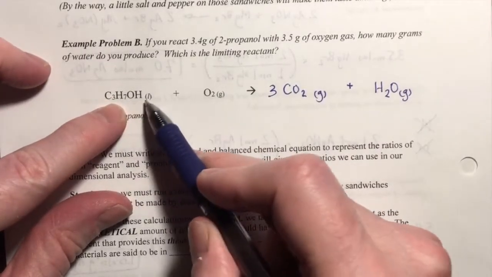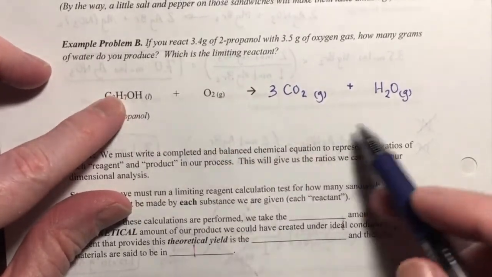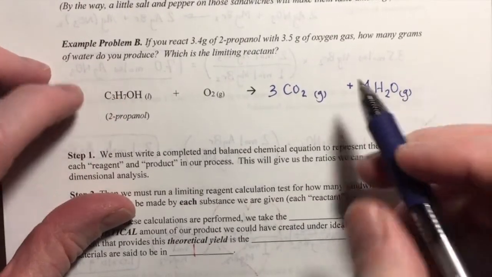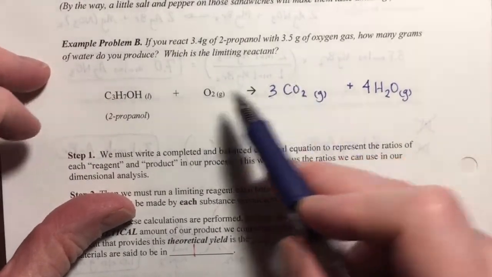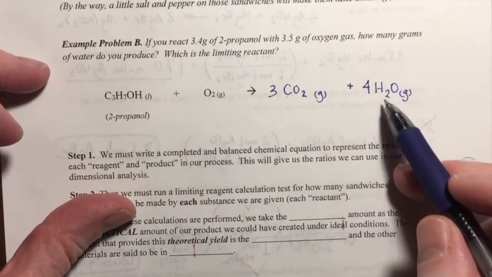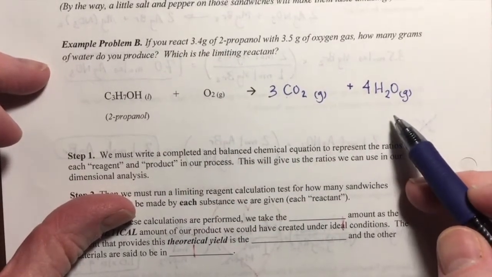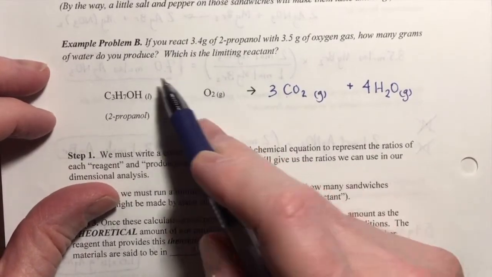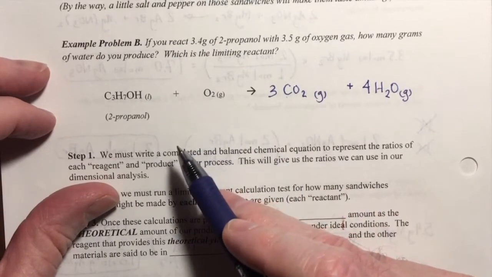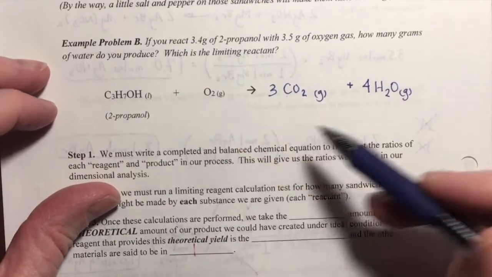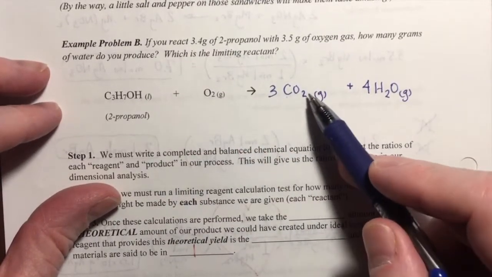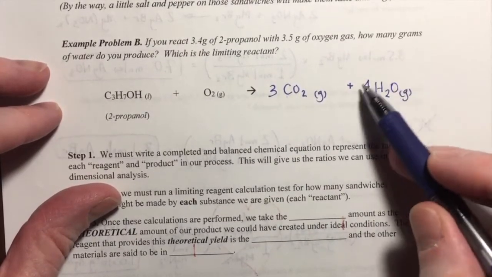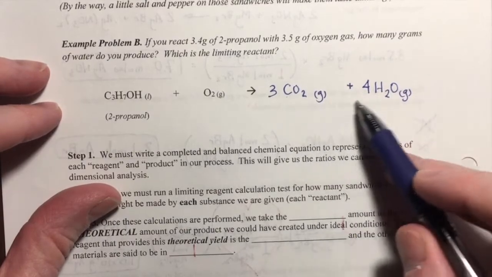7 and 1 more is 8 hydrogens over here. 2 hydrogens and a 4 gives me 8 hydrogens over here. So 3 carbons, 3 carbons. 8 hydrogens on the reagent side, 8 hydrogens on the product side. And now I have 1, 2, 3 oxygens total on the reagent side, 3 of them. And over here I have 3 times 2 is 6, plus 4 more is 10. So 10 oxygens over here.